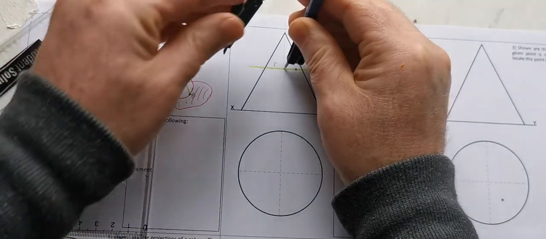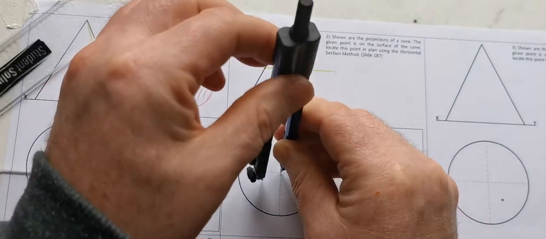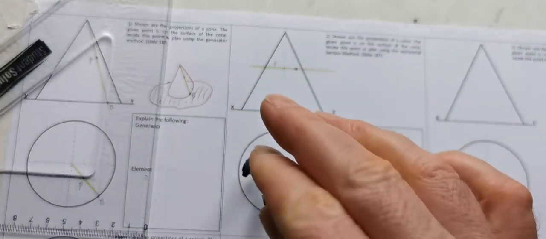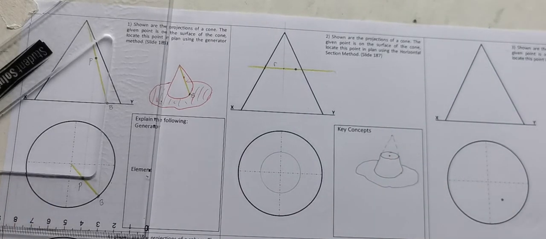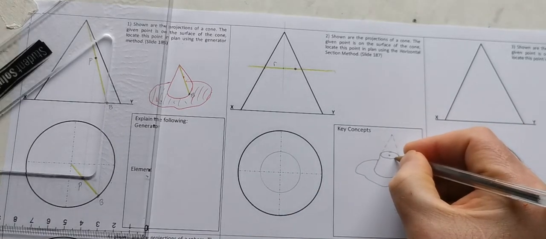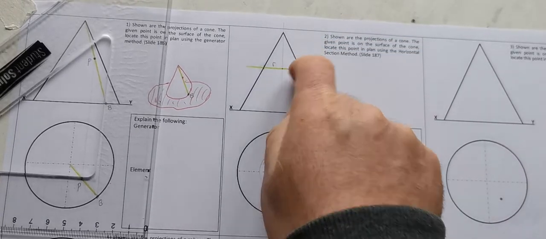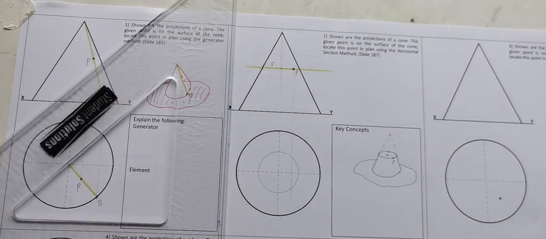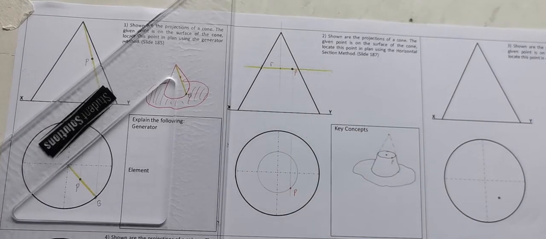So once you get your compass, set it to the outside of the cone there, that is the circle that contains point P. So now that we know P is on that circle, we can just bring it down, and that is point P. Okay, so be careful now.